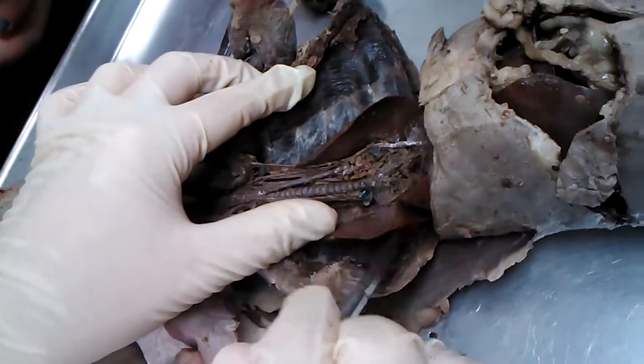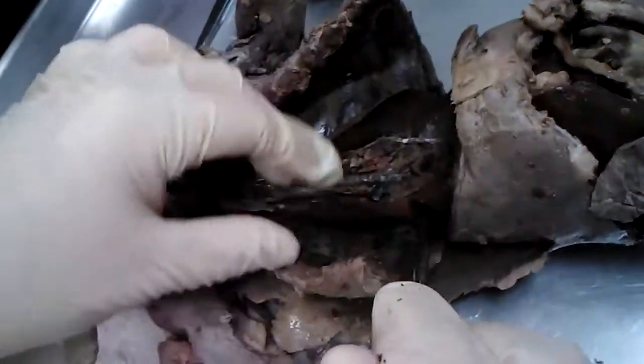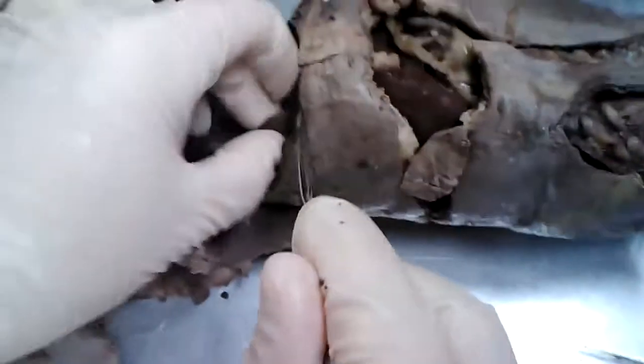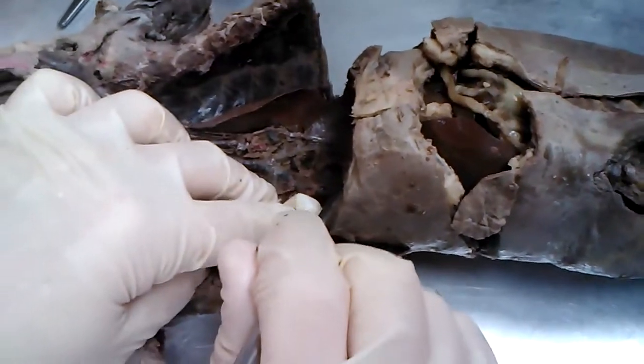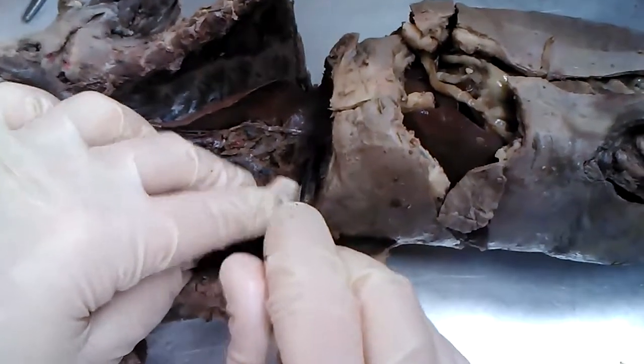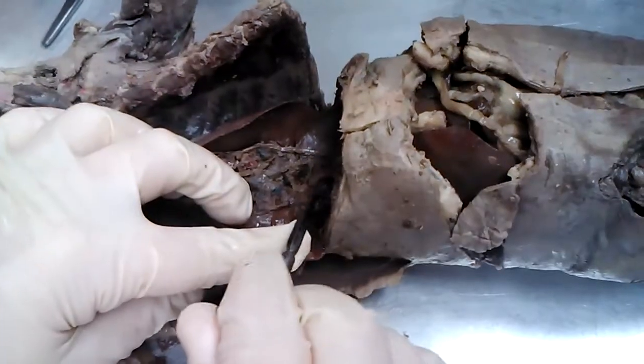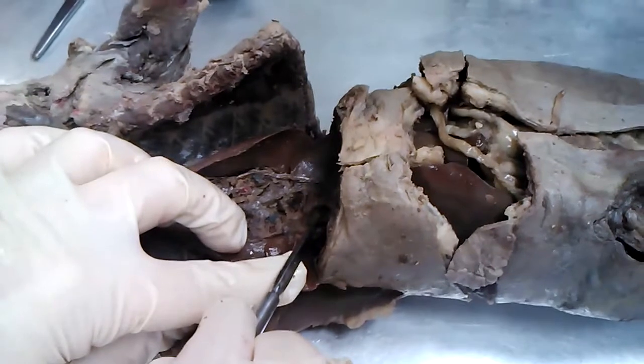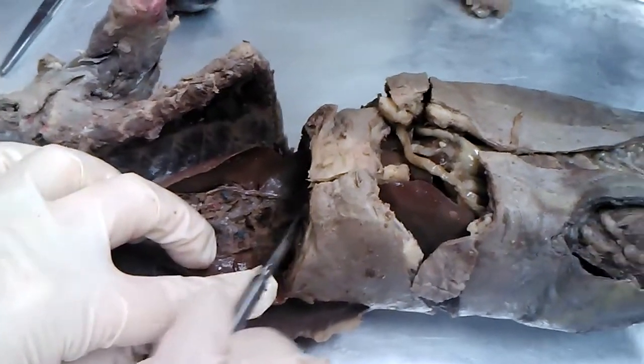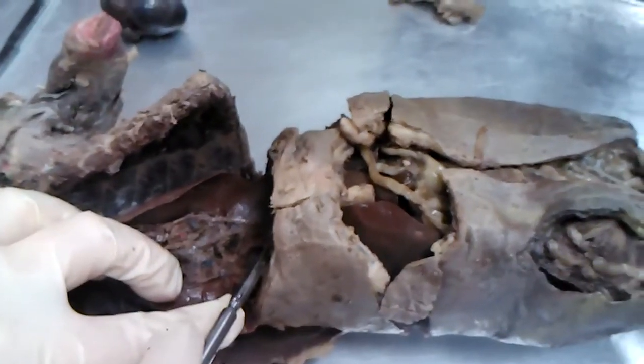Superior, middle, way down here is inferior, then right there is the cardiac lobe. So superior, middle, inferior, cardiac lobe. The big vein here, by the way, right there, that's the inferior vena cava. The muscle down in that would be diaphragm in that region.